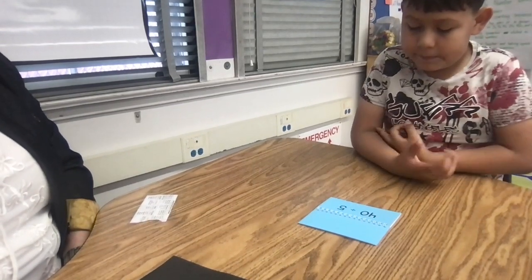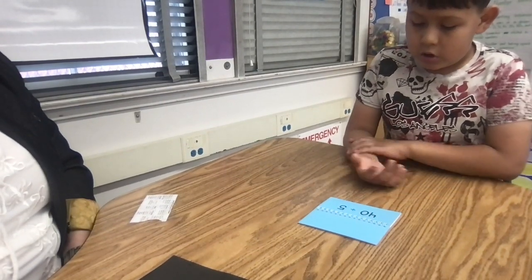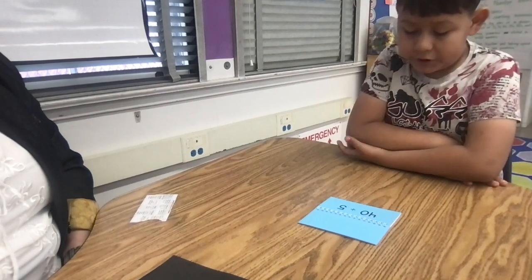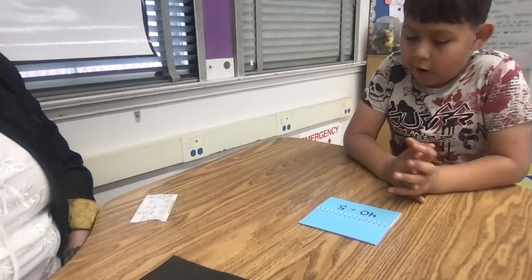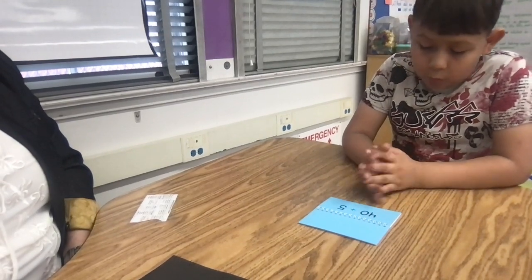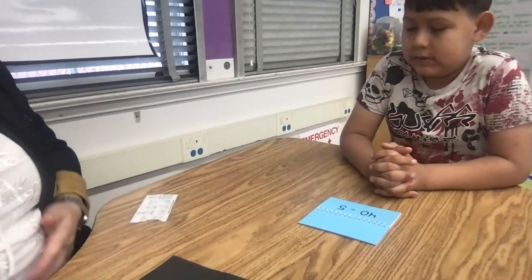I was counting by 5s, and it gave me the group. Then it gave me 40. So I know 5 times 8 equals 40. So when you were counting, were you counting by 5s? Yes. Can you show me how you were counting?